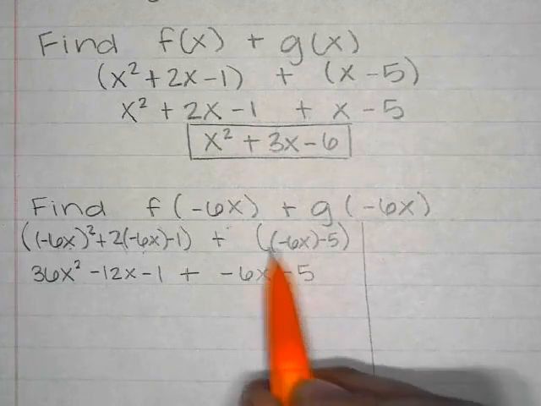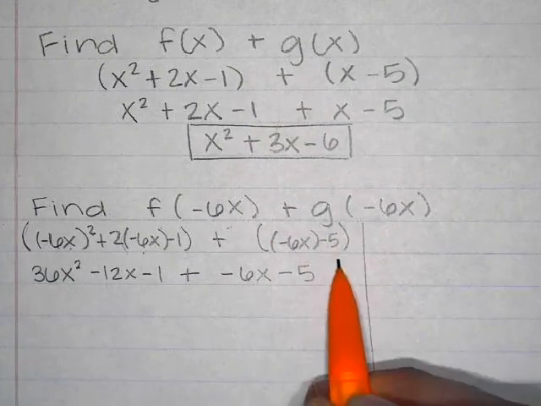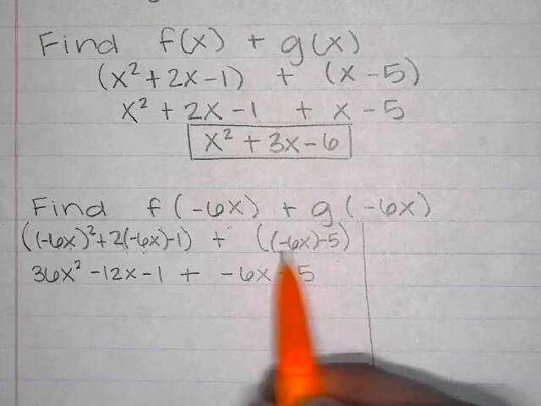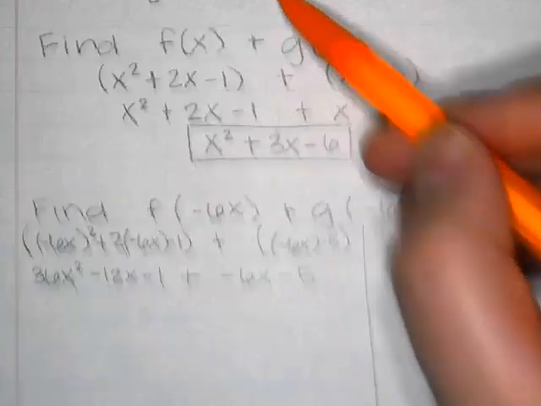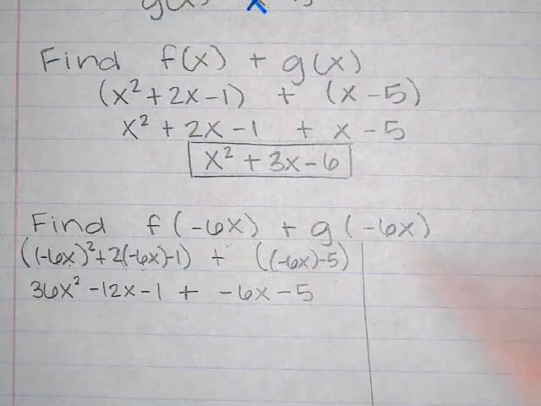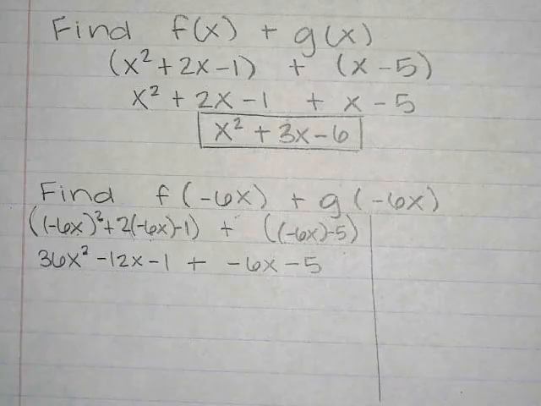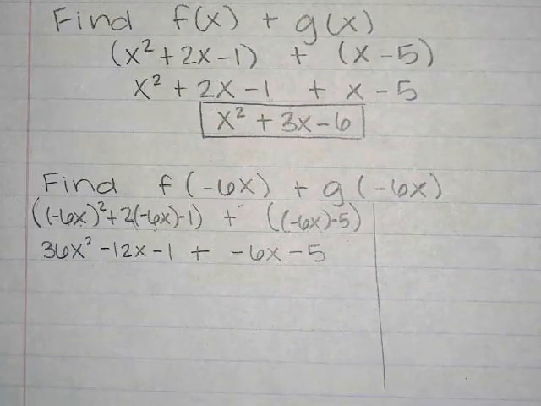And then over here, this whole thing was g of x. These parentheses were just so that I knew what I was plugging in for this x right here. But since nothing is being multiplied by it, I don't really need those parentheses. So at this point, I'm ready to combine like terms. So what do I have?